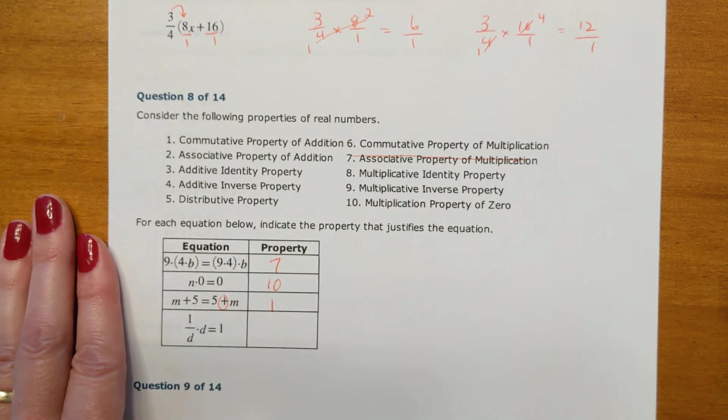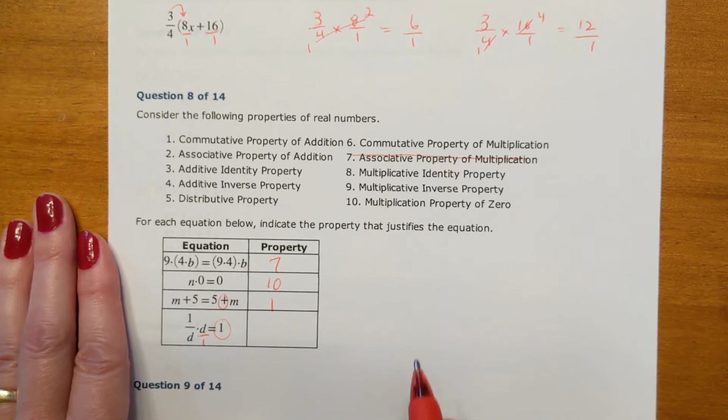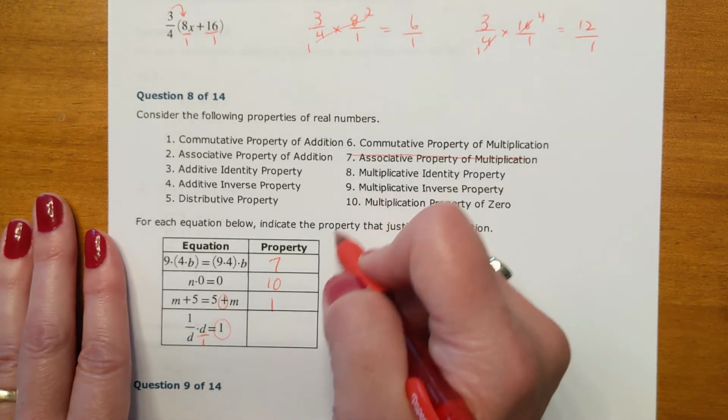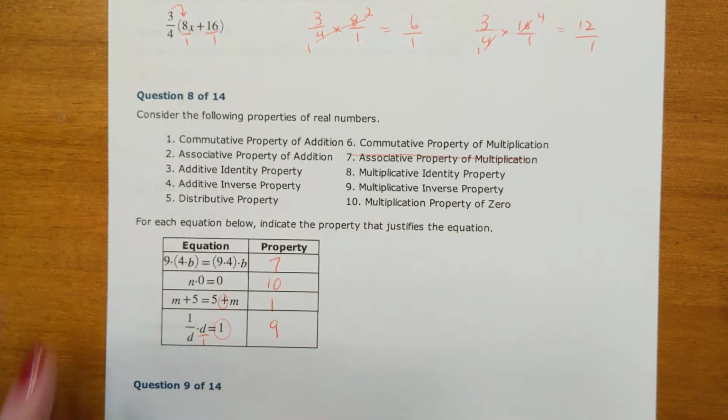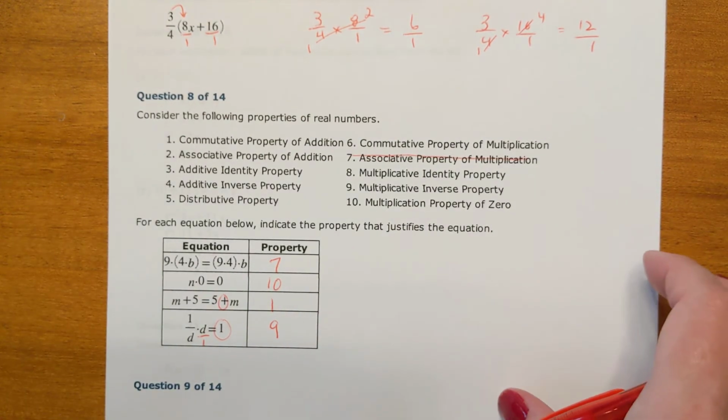The last one is multiplication again. You could put a 1 underneath there. We get an identity back. The identity for multiplication is the number 1. So it's the multiplicative inverse property, which is number 9. When you multiply two things together and you get the identity back, we did the inverse of it.